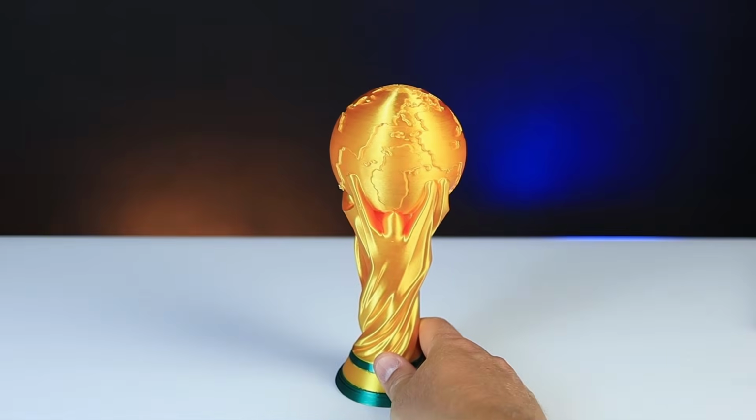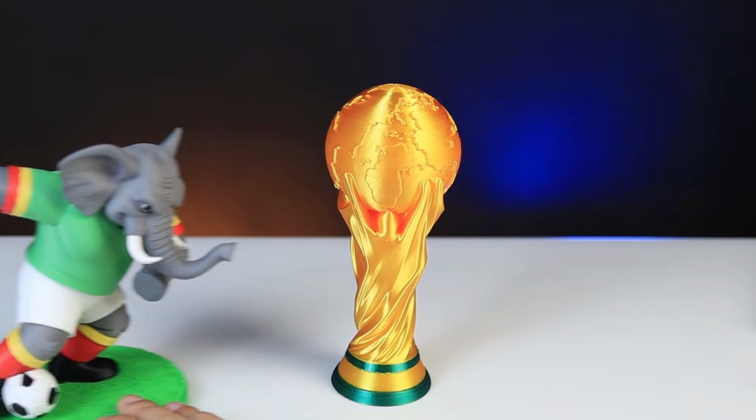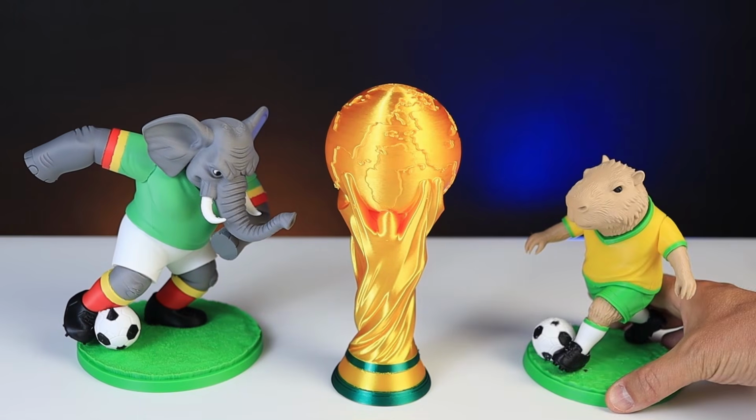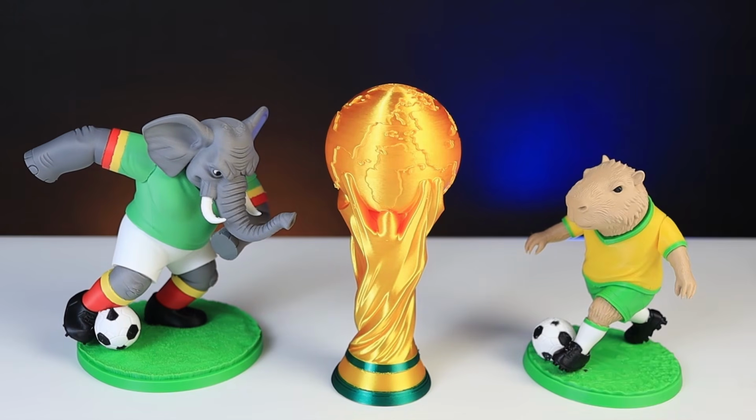And here they are, our Finnish World Cup team. An African elephant defender, a Brazilian capybara striker, and of course the trophy they are fighting for.